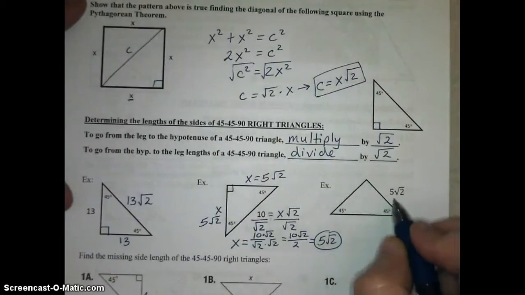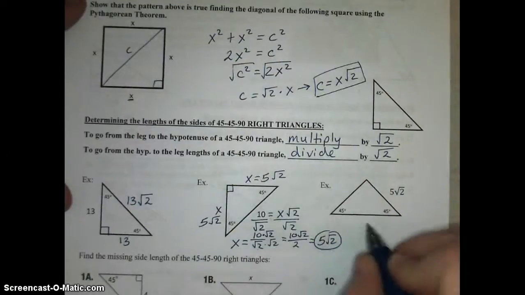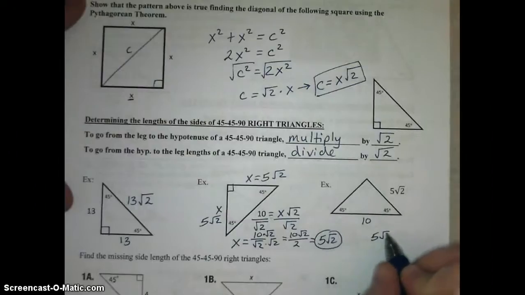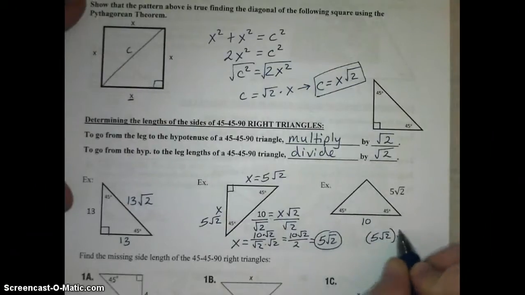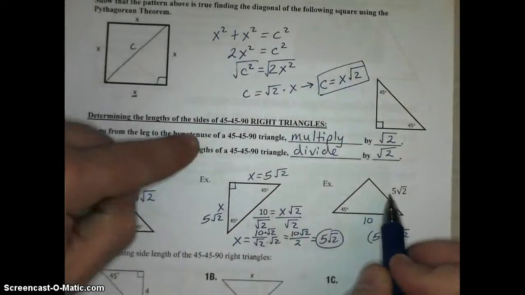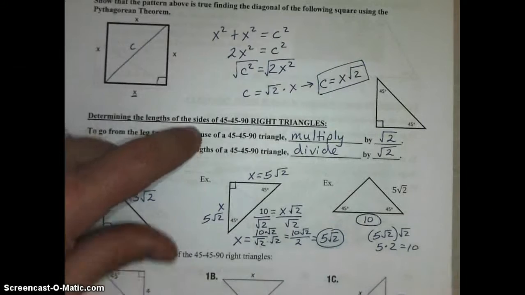Since the leg is 5 root 2, we just did this problem, and so we know the hypotenuse should be 10. Let me show you why that is. I take that 5 root 2, and I multiply it by the square root of 2 to find the hypotenuse. Remember, we know the leg. To go back to the hypotenuse, now we multiply by root 2. 5 root 2 times root 2 becomes 5 times 2, because root 2 times itself is 2, which is 10. So that's how I get 10.